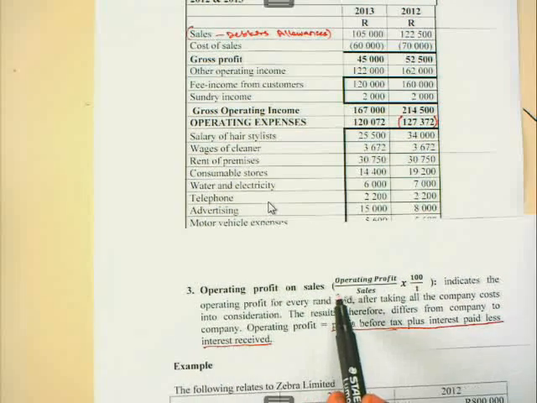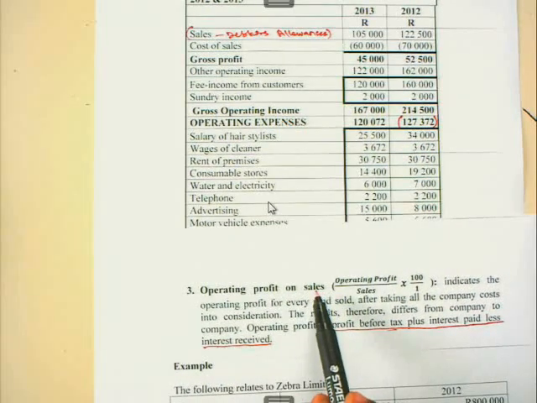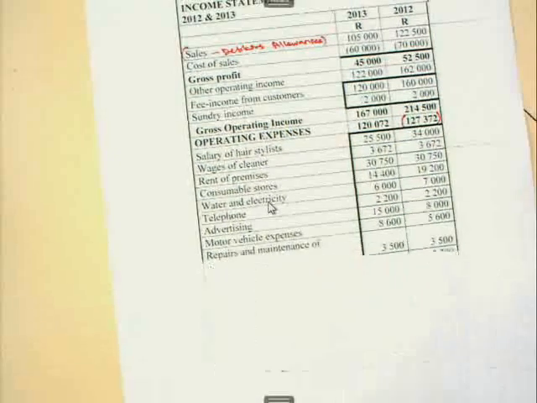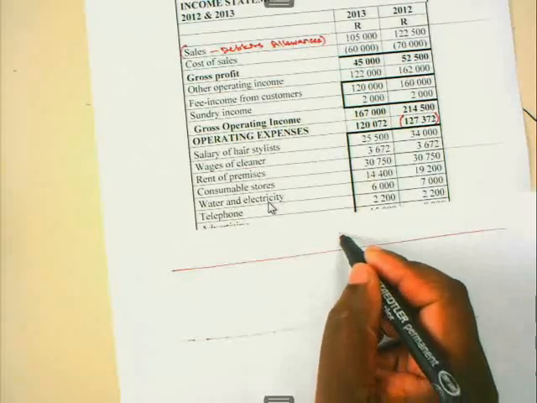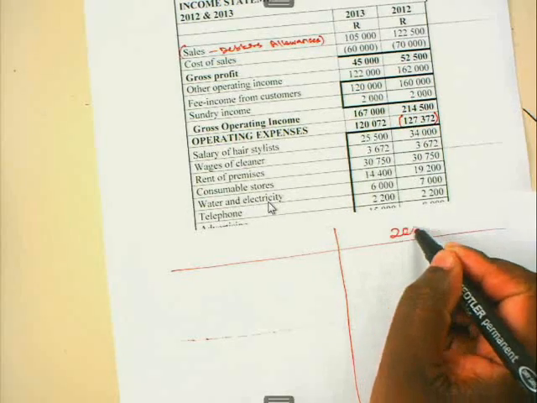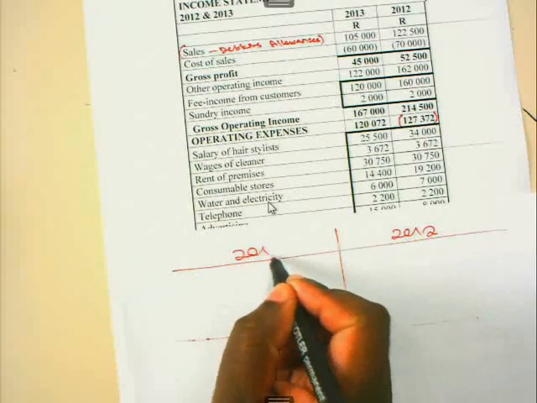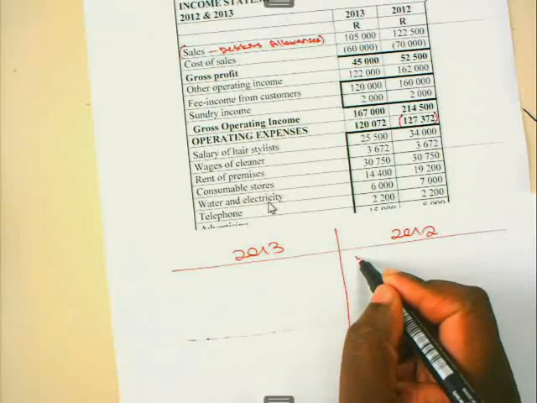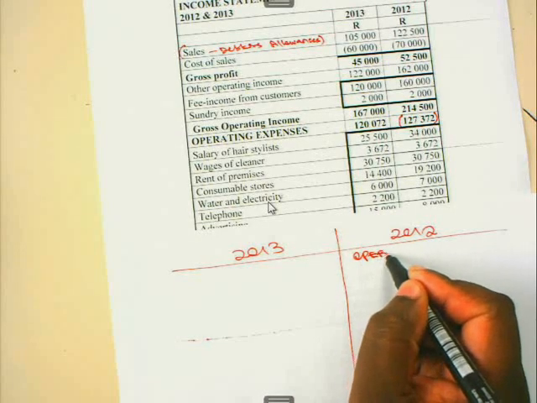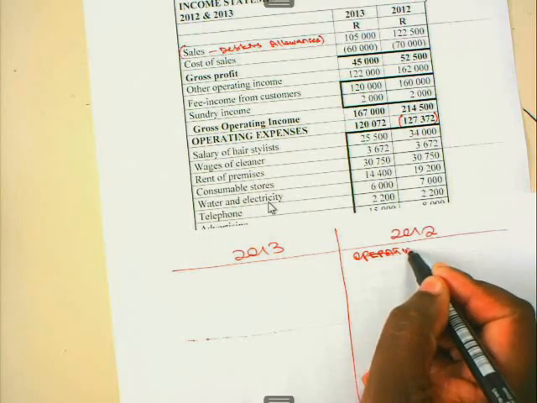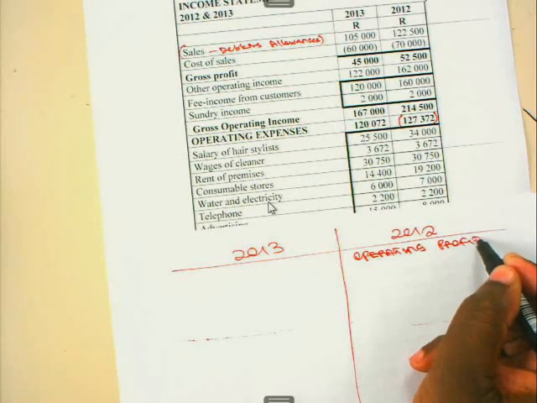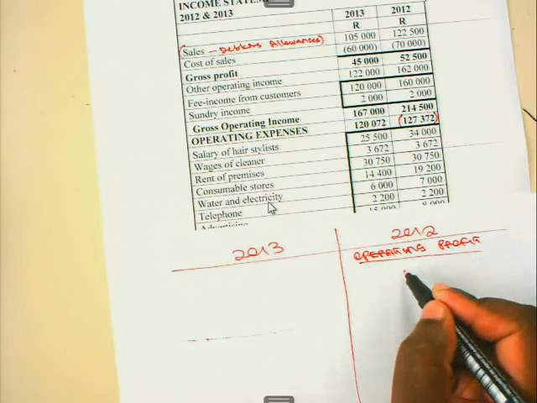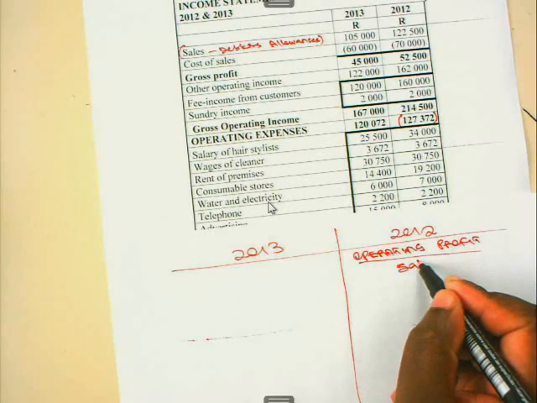Then the ratio for calculating that, this is 2012, this is 2013. We have operating profit, and because it's a percentage of sales, it will be over sales.